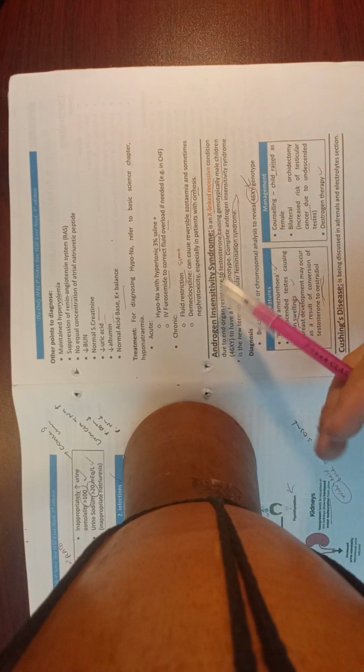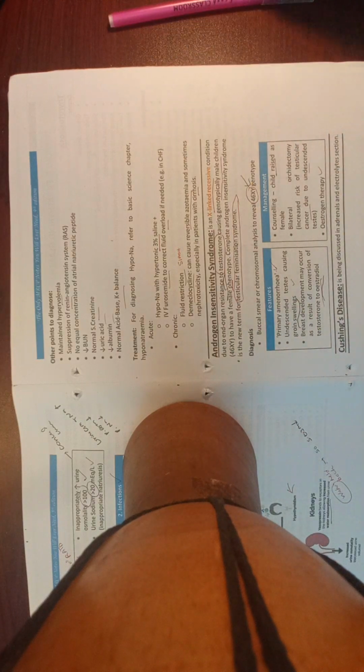Okay, androgen insensitivity syndrome. It is an X-linked recessive condition due to end organ resistance to testosterone, causing genotypically male children, 46XY, to have a female phenotype. So resistance to testosterone, that's the main line to remember.